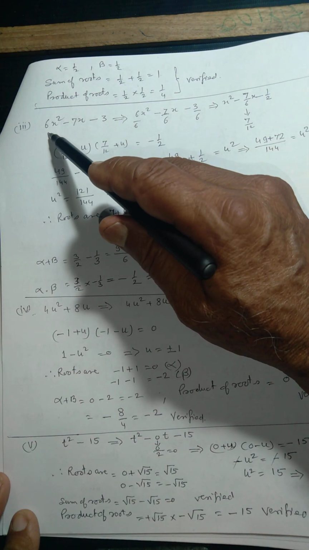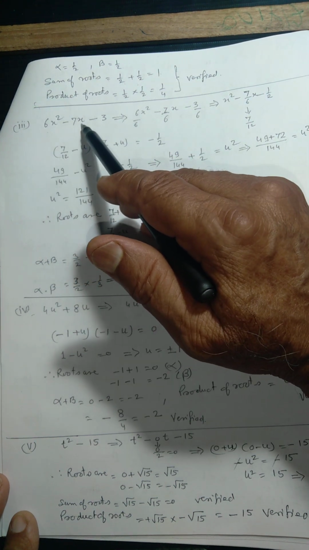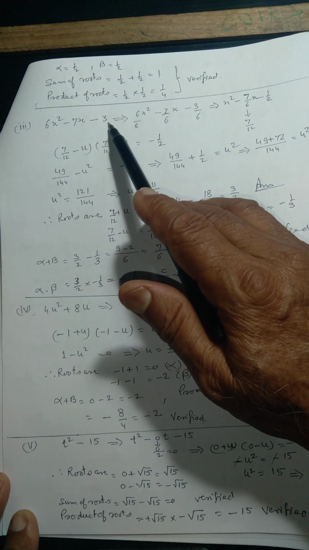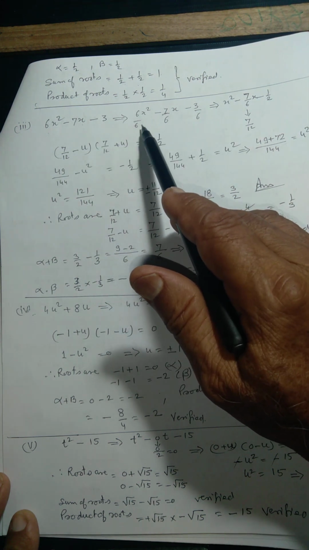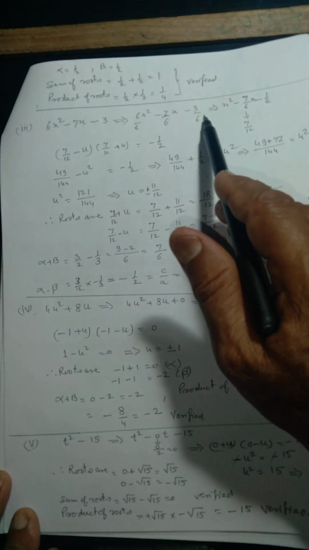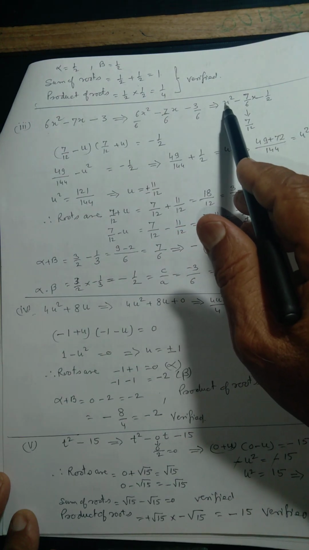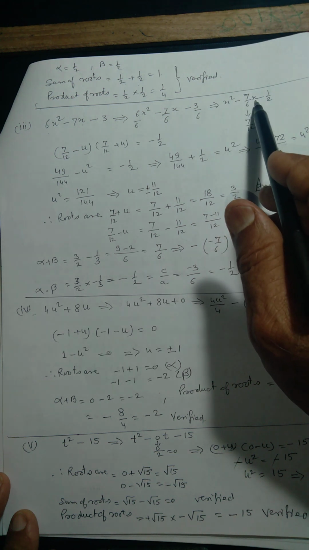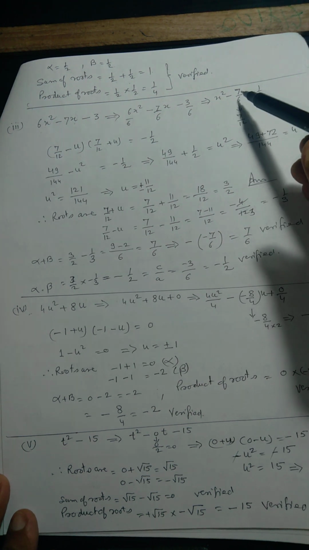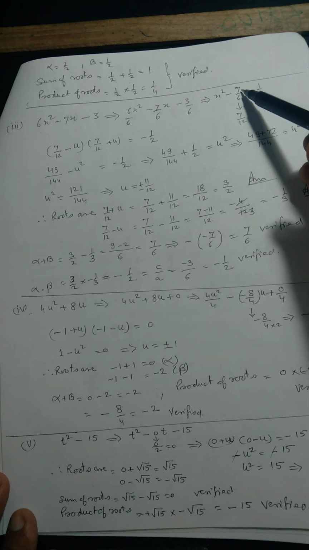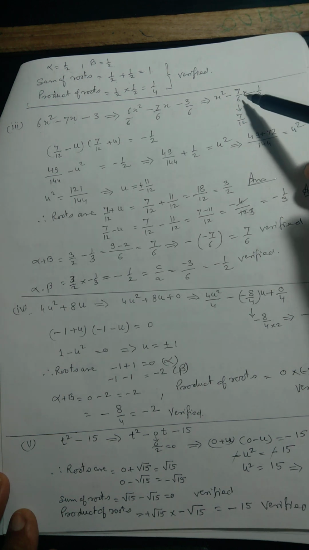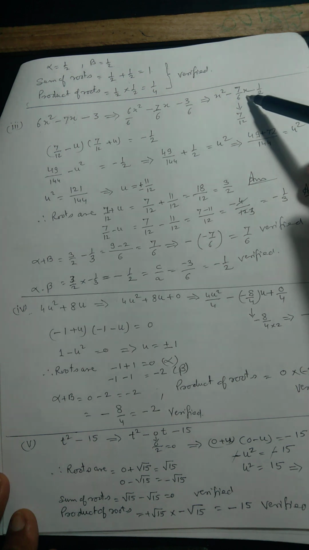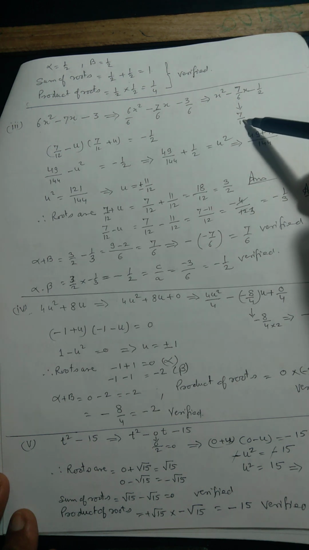Now to proceed to the third part, 6x square minus 7x minus 3. So I have divided each term by 6. You see, I have divided it. So we will get ultimately x square minus 7 by 6x minus 1 by 2. You see the coefficient of x, that is 7 by 6. I have divided it, that is equal to 7 by 12. Half of the coefficient of x. I have divided it and it is equal to 7 by 12.